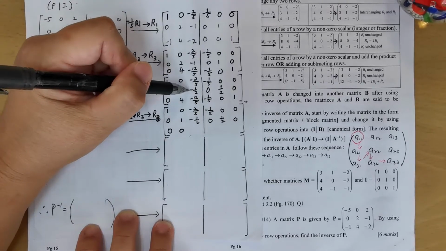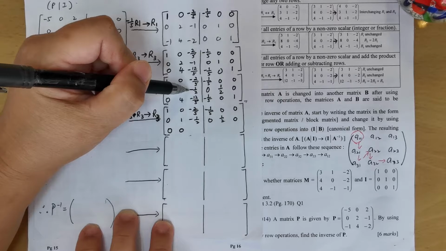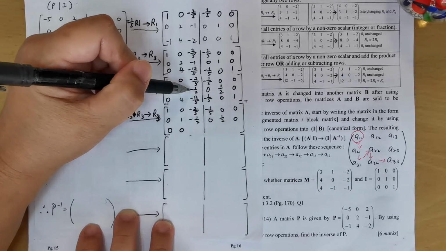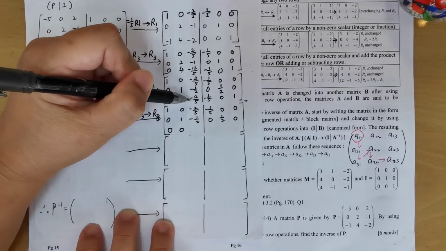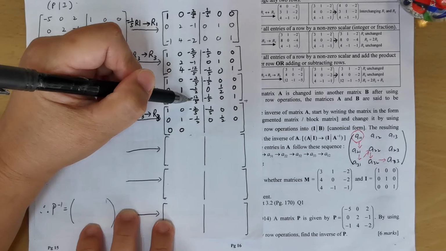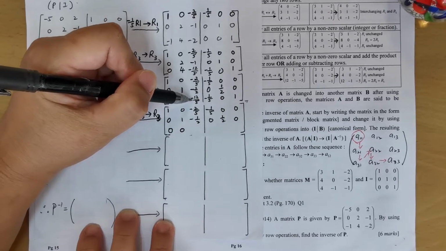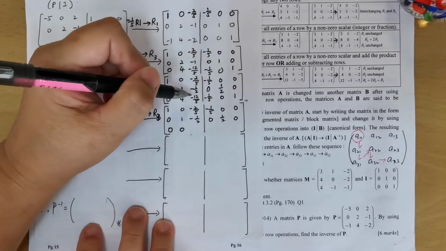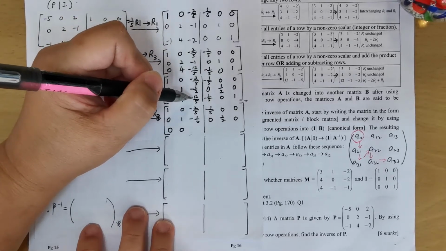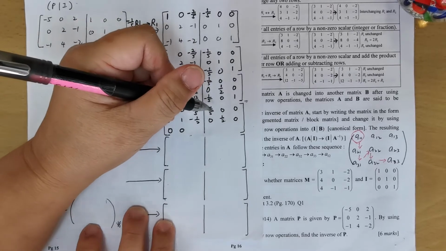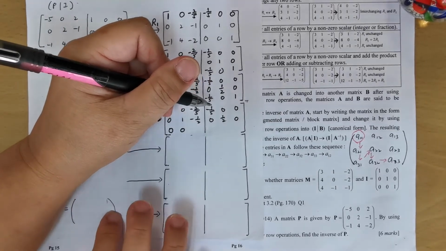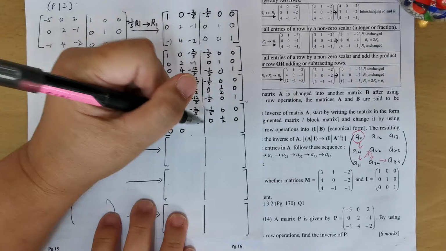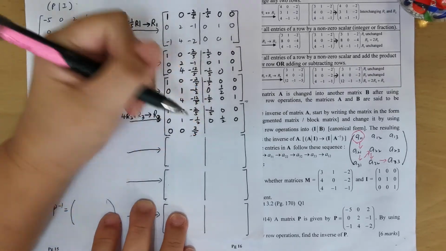So this one times 4 is negative 2. Negative 2 minus negative, so become plus. It becomes positive 2 over 5.